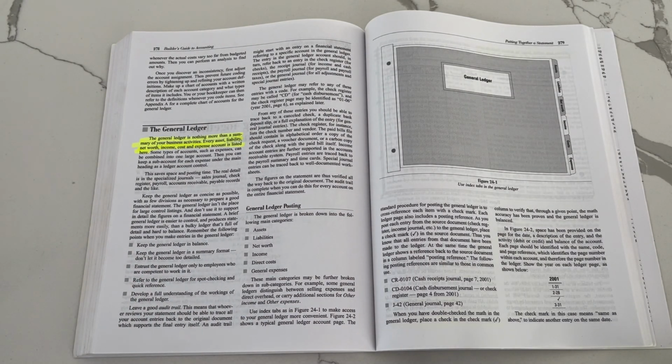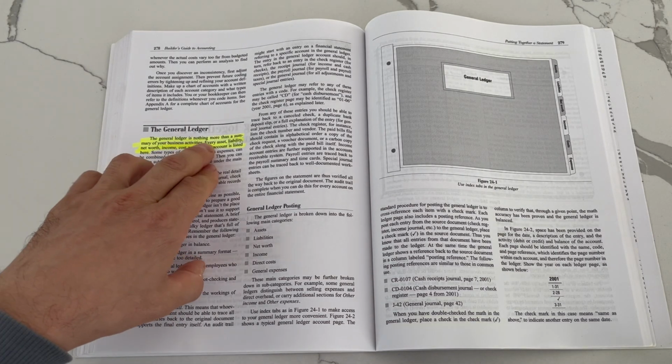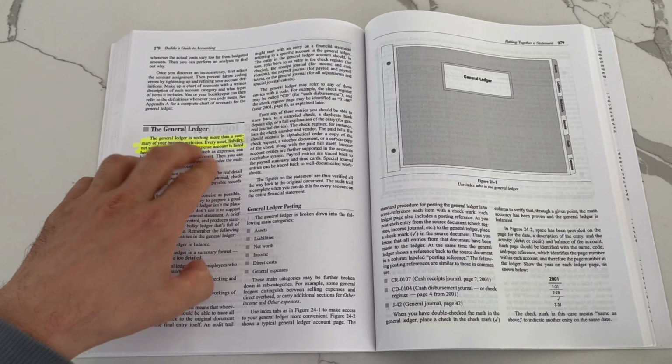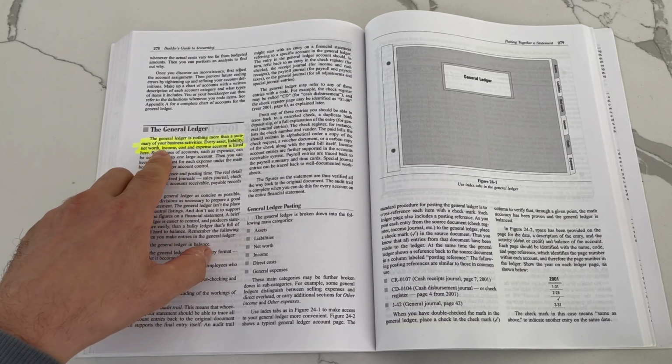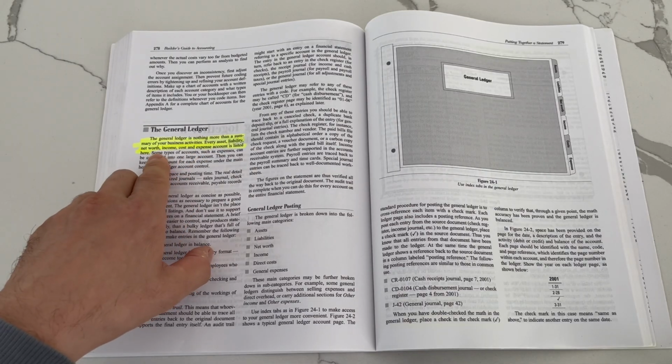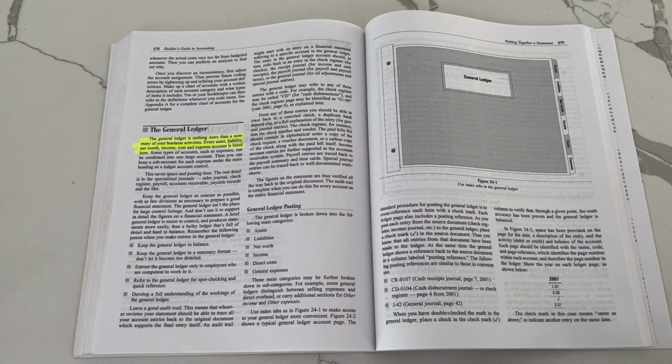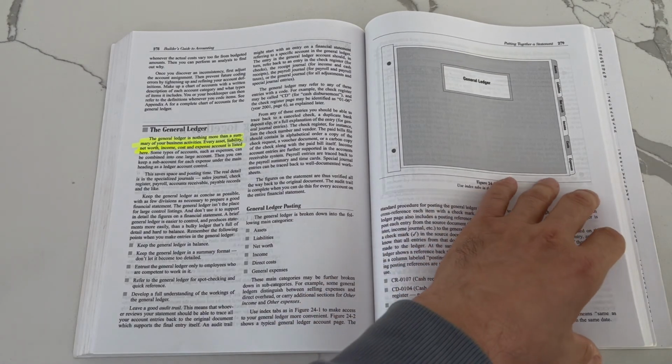The only thing I really have highlighted here that I think might be worth noting is the general ledger is nothing more than a summary of your business activities. Every asset, liability, net worth, income, cost, and expense account is listed here. Kind of a definition, and I keep saying this in my videos, a lot of the questions on the exam are strictly definitions, something that you could find in the index or in the back of the book. It's good to know where you can get this. You don't necessarily need to remember any of this stuff. You just need to be able to source it during the exam.